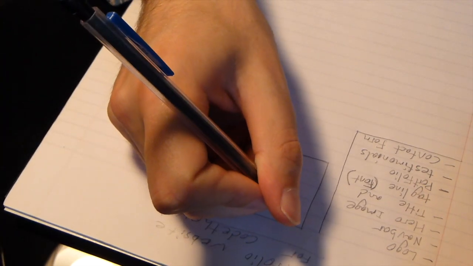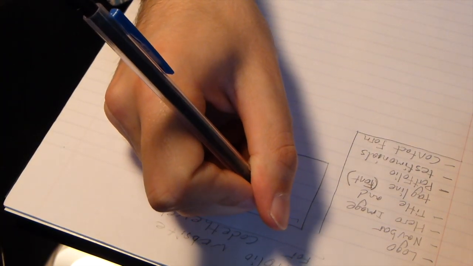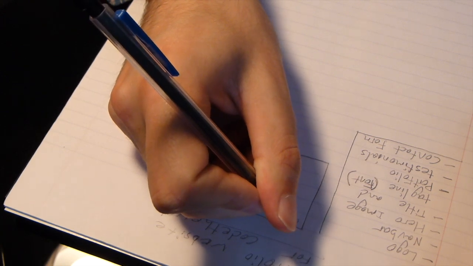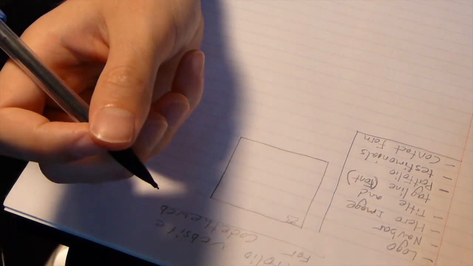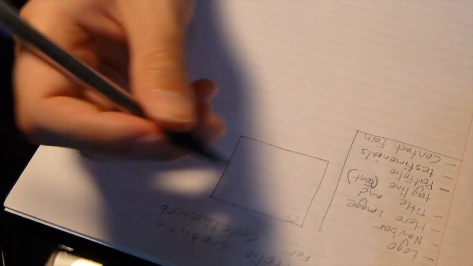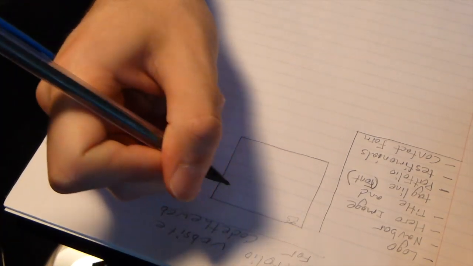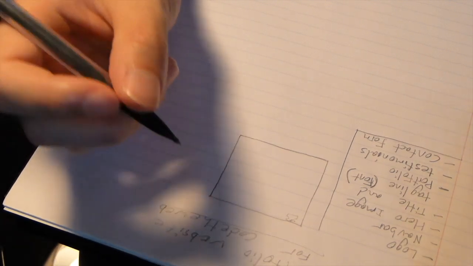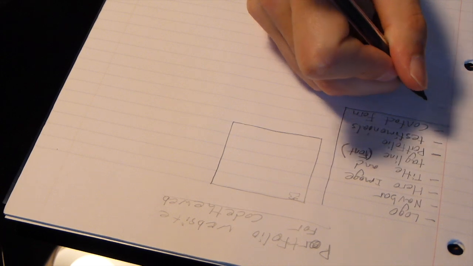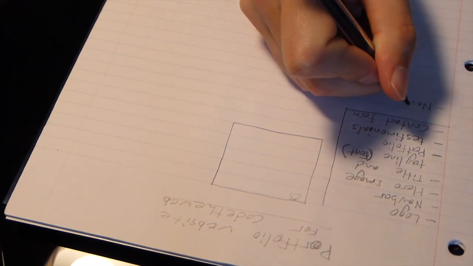So let's say that here we have our logo, and we'll make that something interesting right there. That kind of looks like a monster coming out of the ocean, but whatever. And then we have our navigation bar. We'll do nav.